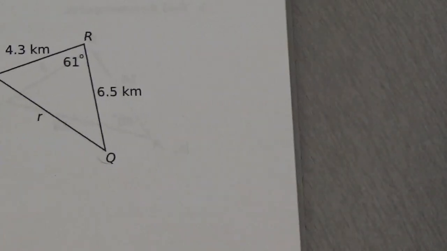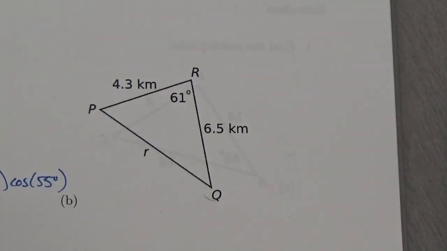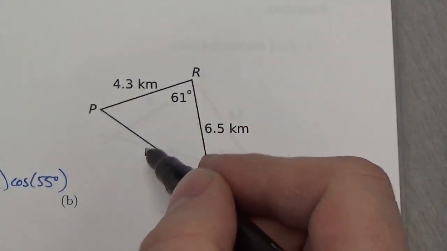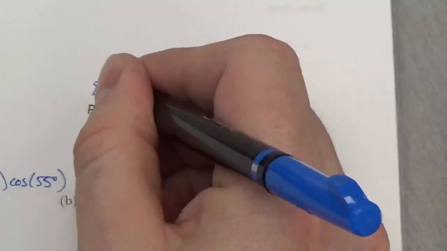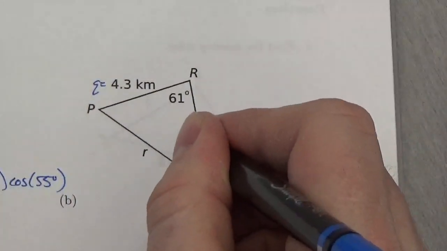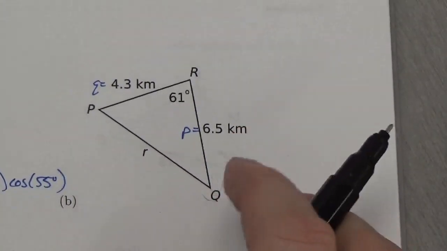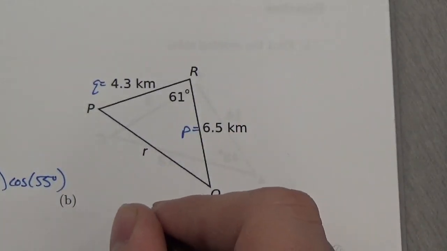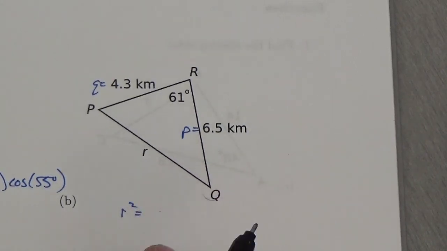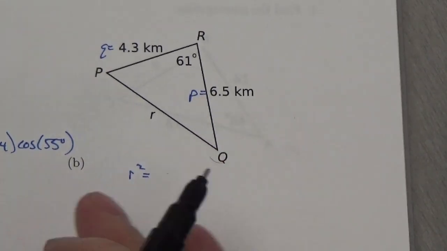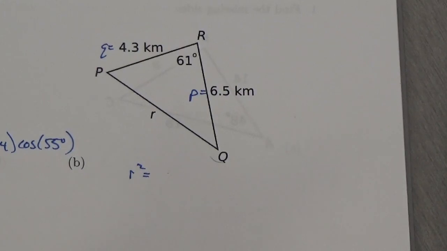Okay, let's take a look at another one. So this one right here, I'm looking for little r. I've got little q, and I've got little p. So now I know that my equation here is going to be, if I want r squared, little r squared. Now, I don't have a formula for this. If you look back at the previous page here, my formulas are all for a, b, and c.